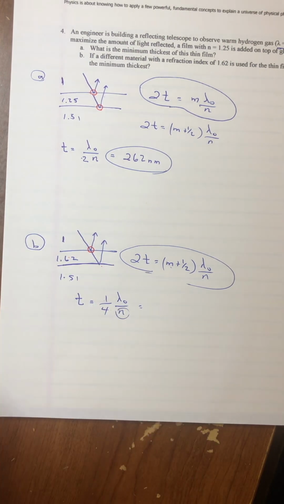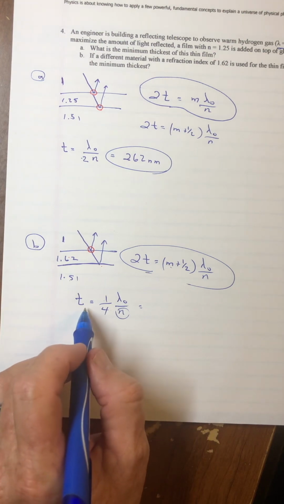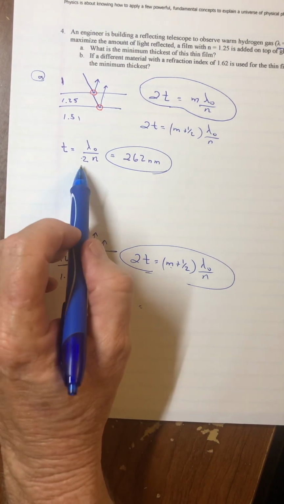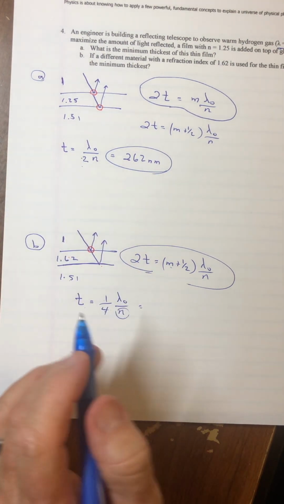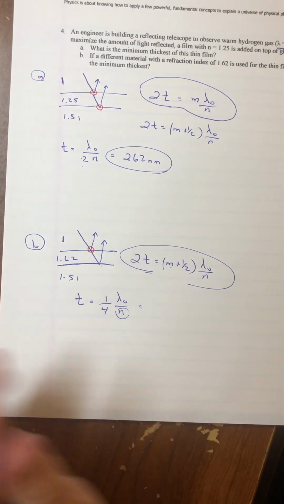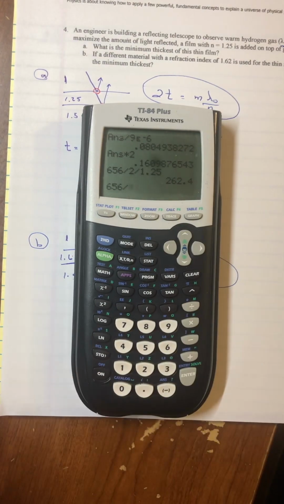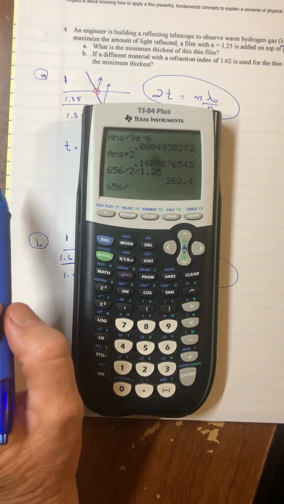And the material actually has a higher index. So this thin film is going to be a lot thinner. Not only do we have a factor of 4 in the bottom instead of 2, we also have a higher index. And so for both of those reasons, we expect a smaller film thickness. In fact, maybe too small to engineer well. But let's see what it comes out to be.